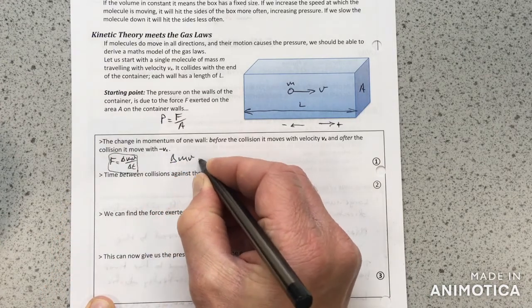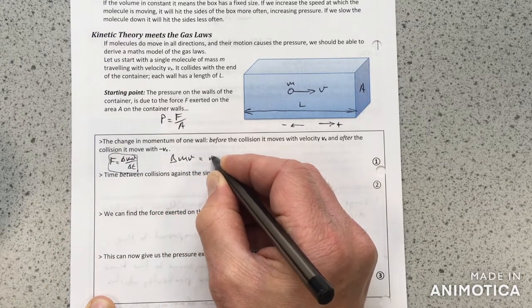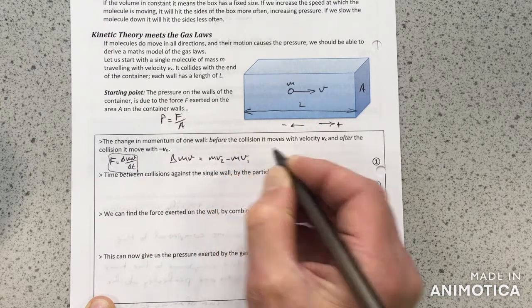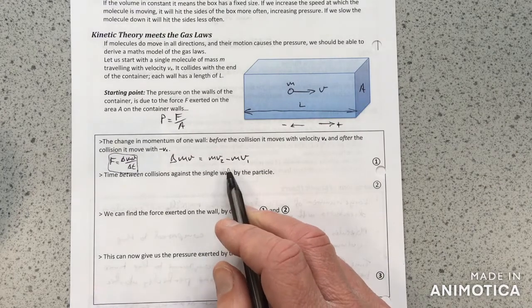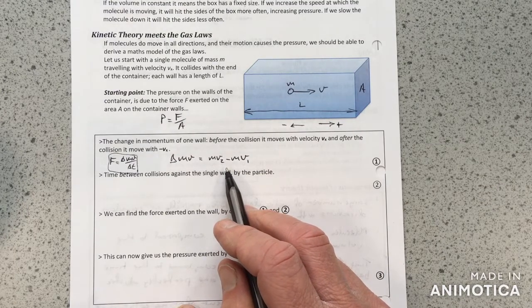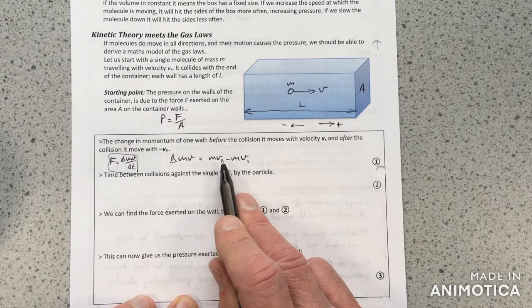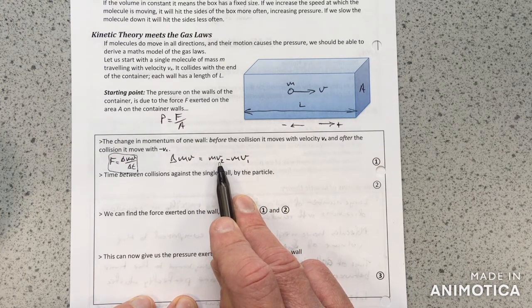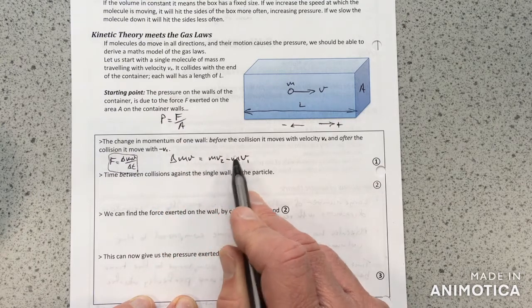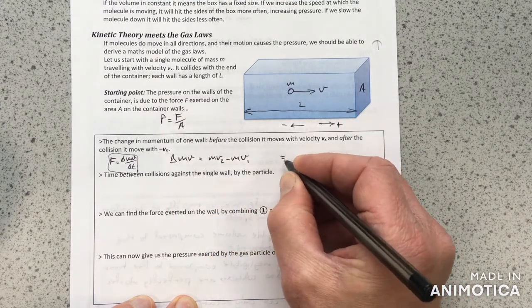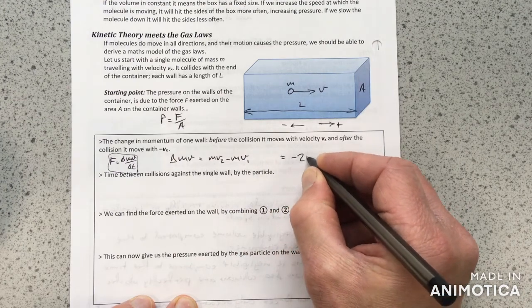Delta mv equals simply the second momentum minus the first momentum. Really important, because otherwise people go wrong right at the beginning. So picking that apart, we've got minus mvx subtract mvx. So that's actually going to equal minus 2mvx.